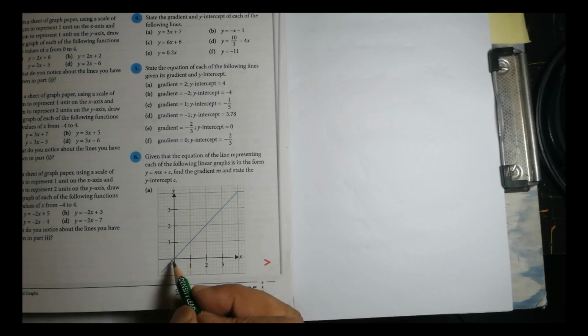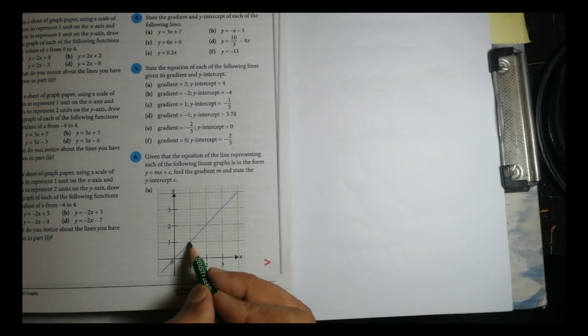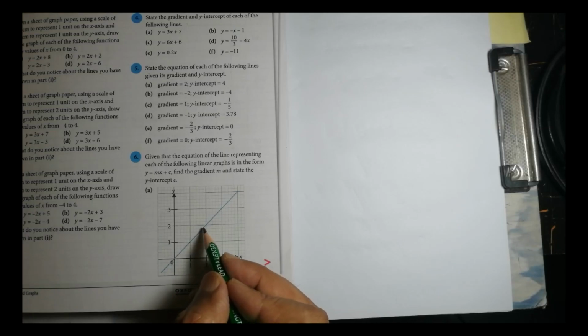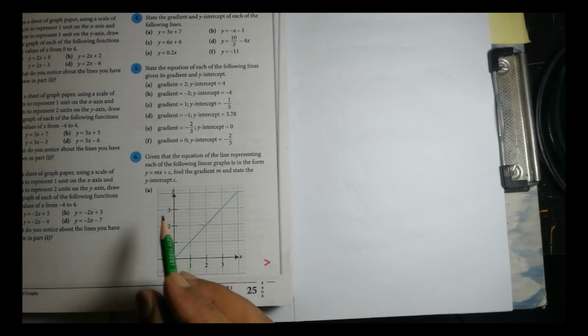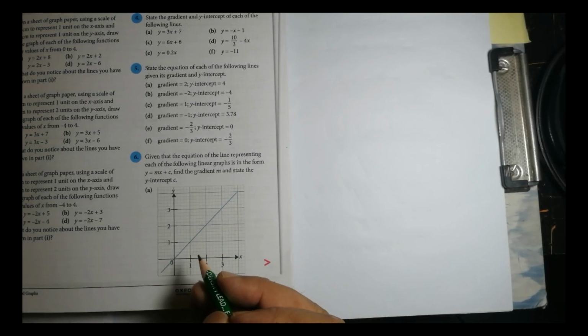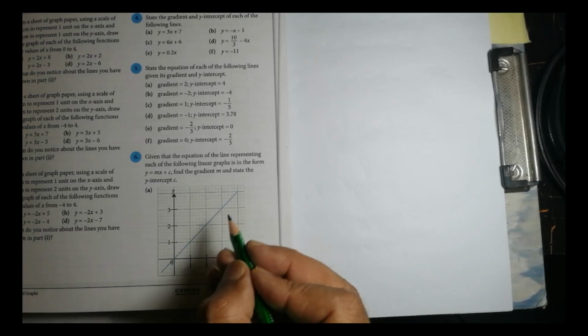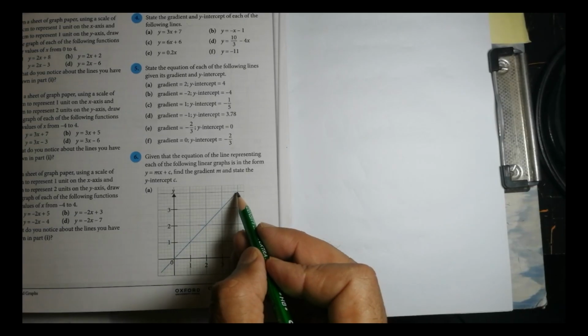So take some prominent points, like for example, this point is prominent because we can write that its horizontal distance is 1 and its vertical distance is 1 exactly. If we see some central point inside that is not prominent, we need to take a point for which we can clearly read the scale below it, x-axis or y-axis. We can take any 2 points. For example, I take this point and this point.